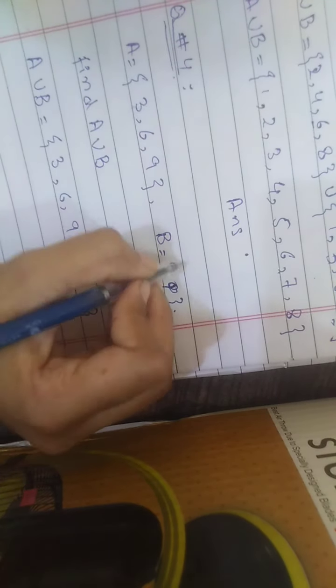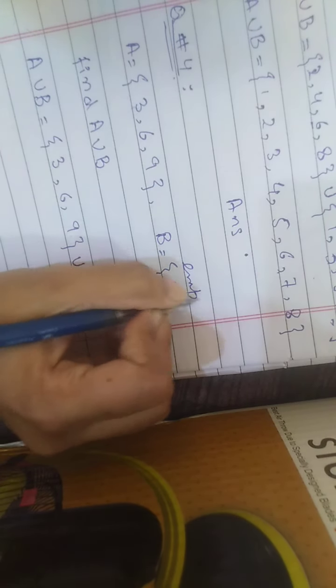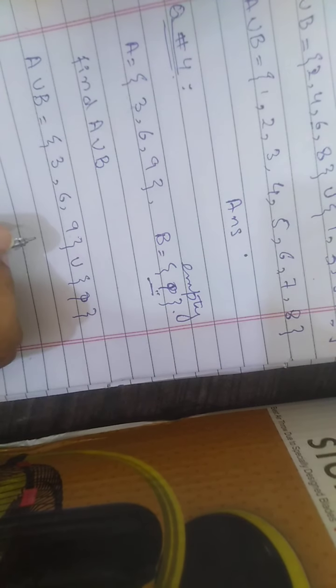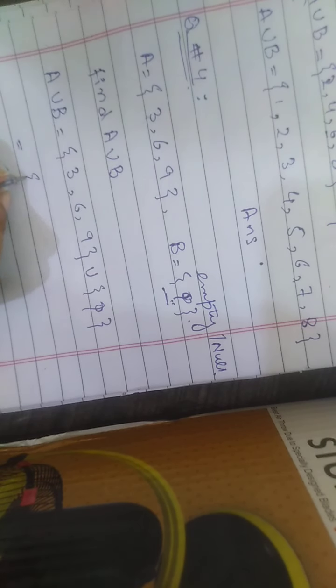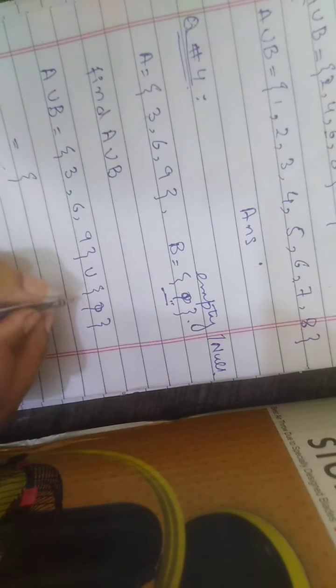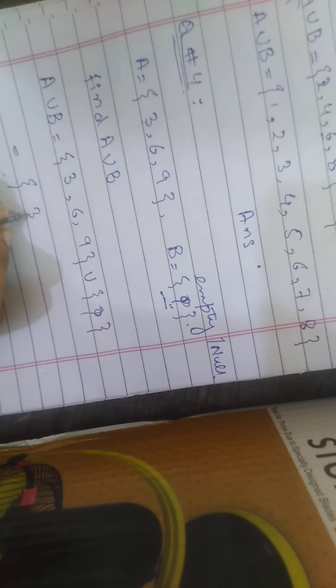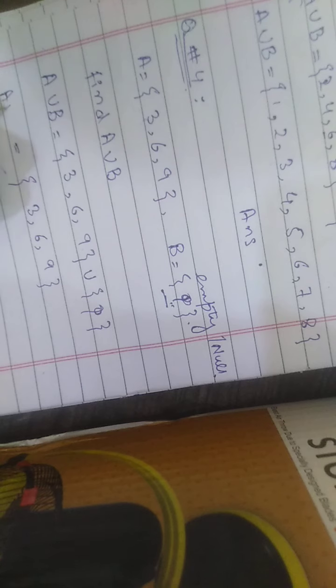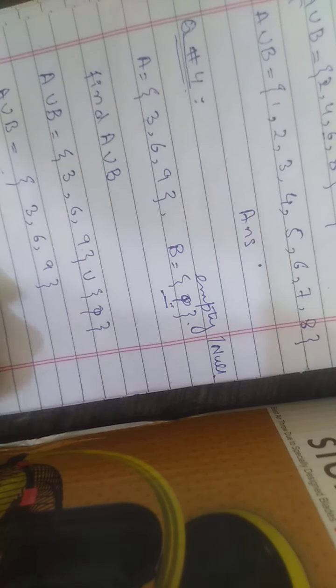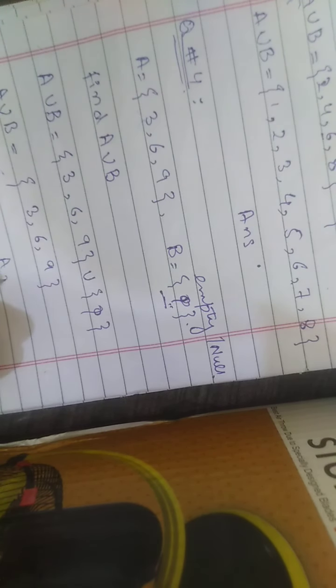5 means empty set. Okay, the empty null set in which there is nothing. So this is an empty set. Our answer is the whole A set: 3, 6 and 9. A union B. So we are done with question number 4.